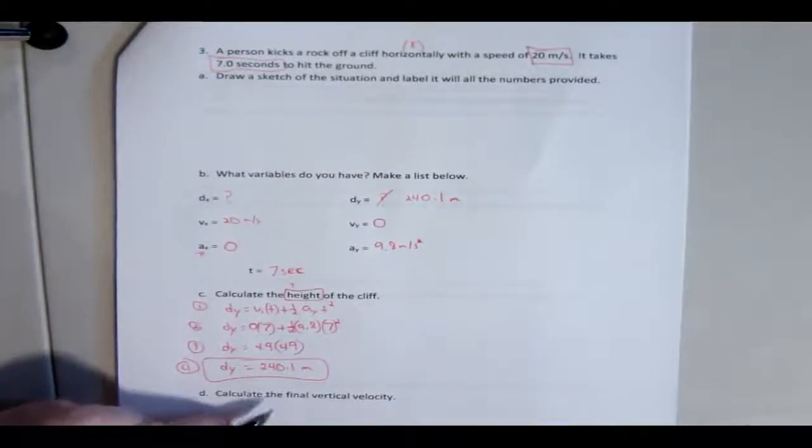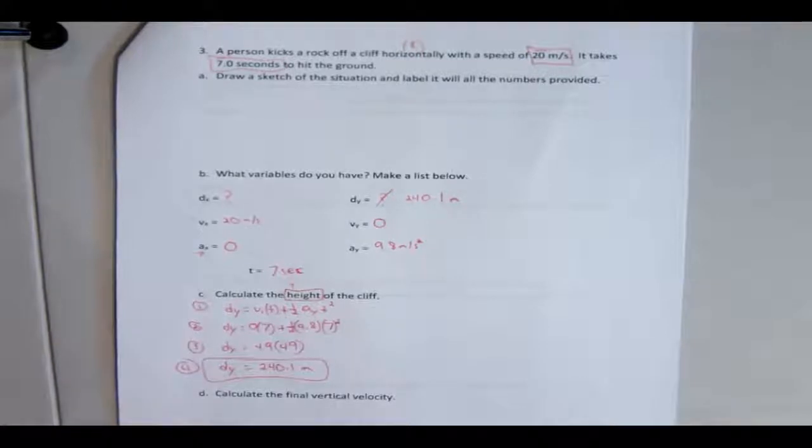Calculate the final vertical velocity. The final vertical velocity. So that is going to be acceleration times time. So this one's a little bit different because you're using a kind of a different formula. Acceleration times time.